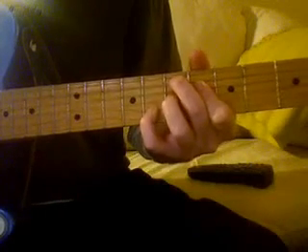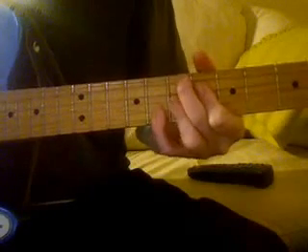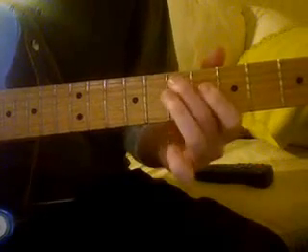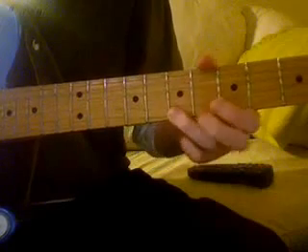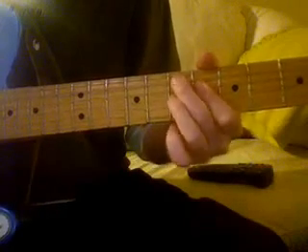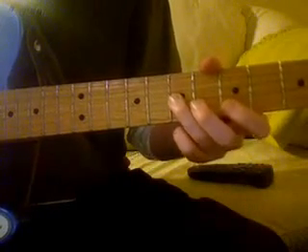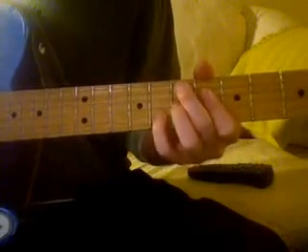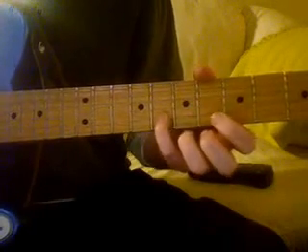Then we got this note. What's that? That's a G. And the final note that's in there, which people often leave out, is the B up here. So we've got our 1, 3, and our 5. E, G sharp, B. We've also got our D, which makes it kind of a dominant 7th. And we've also got this extra note, G.